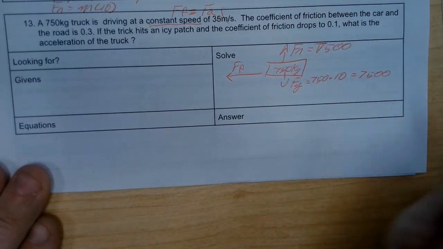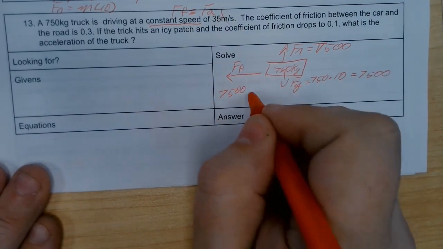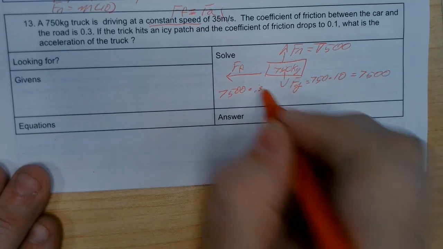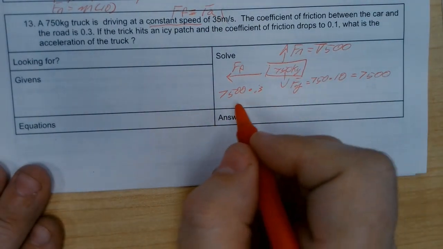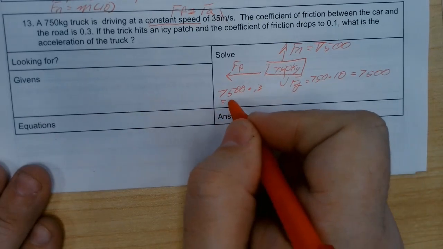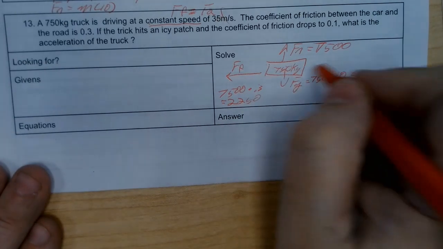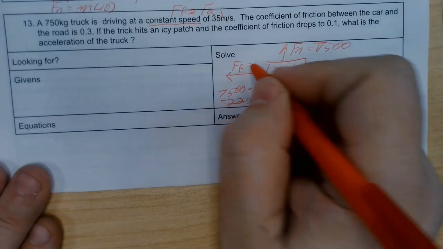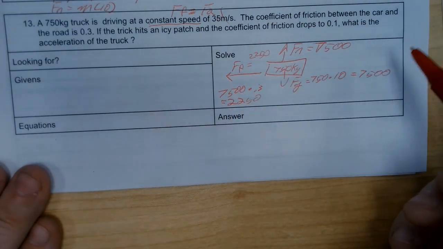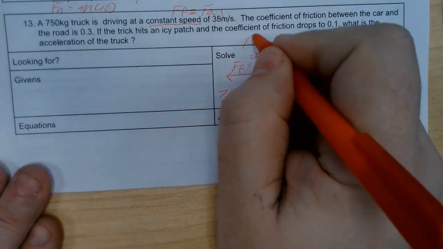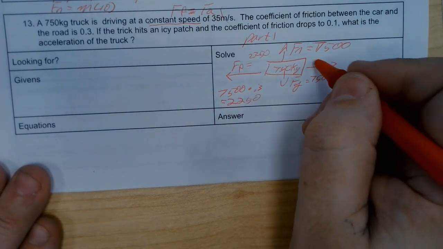And our force of friction is going to be 7,500 times 0.3, which equals 2,250. So we know that the force of friction is 2,250, and under this circumstance, call this part 1, those two forces are balanced, 2,250.